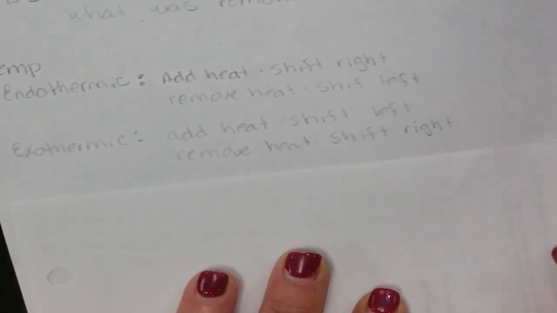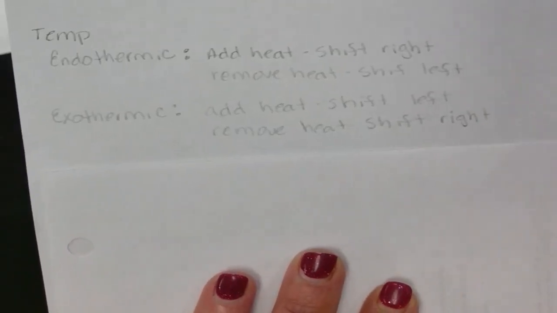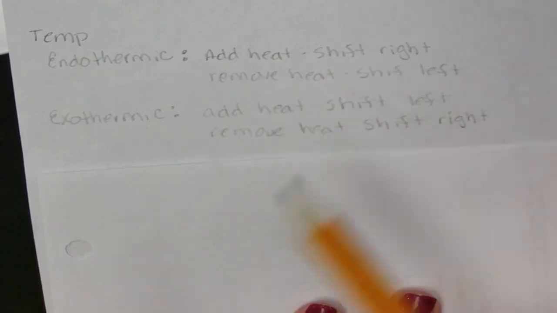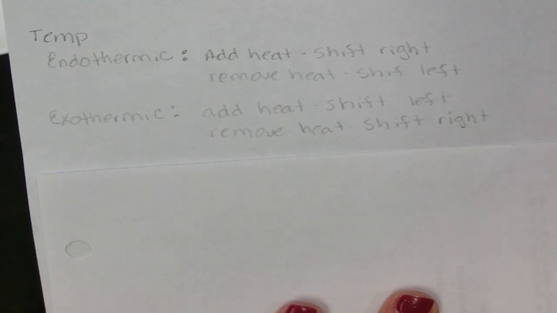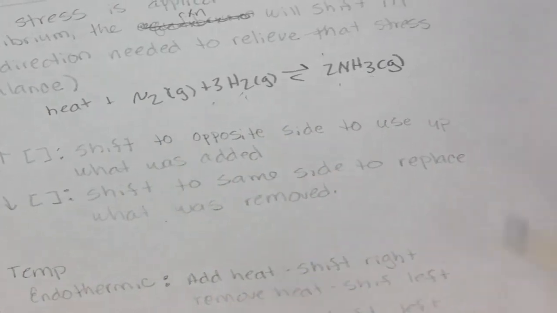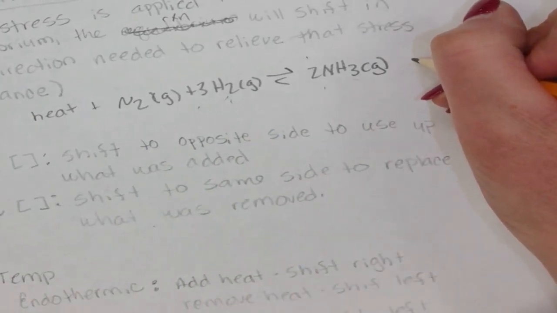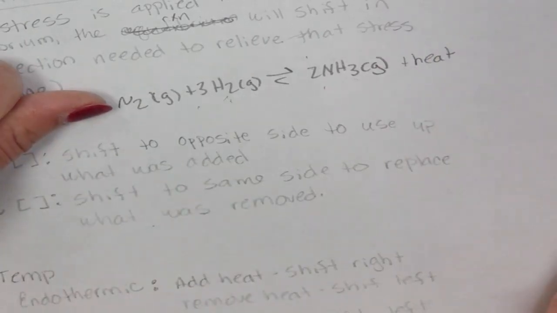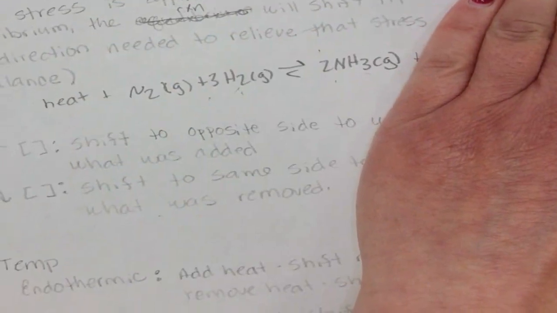All right, temperature. An endothermic reaction and an exothermic reaction. In an endothermic reaction, if we add heat, we shift right. If we remove heat, we shift left. And in an exothermic reaction, if we add heat, we shift left. And if we remove heat, we shift right. So what does that mean? Let's look at our equation. If this was an endothermic reaction, heat would be a reactant. If this was an exothermic reaction, heat would be a product, okay? So we can either have heat as a product or as a reactant.